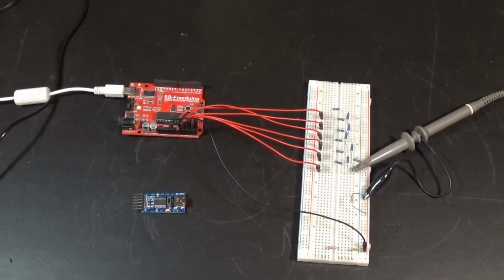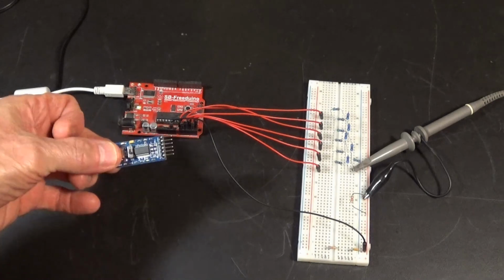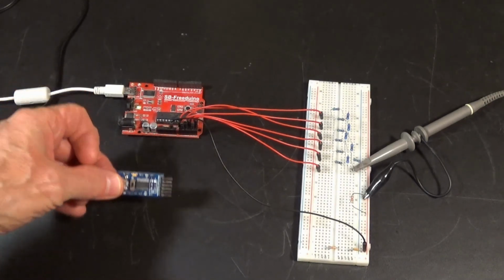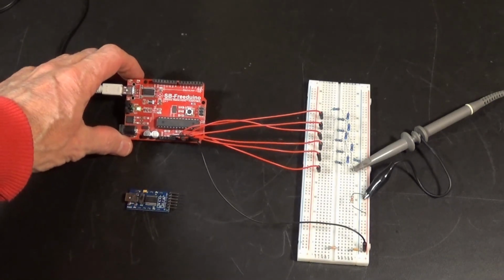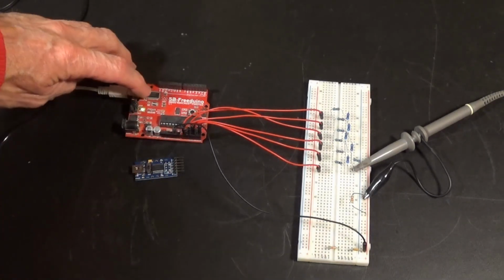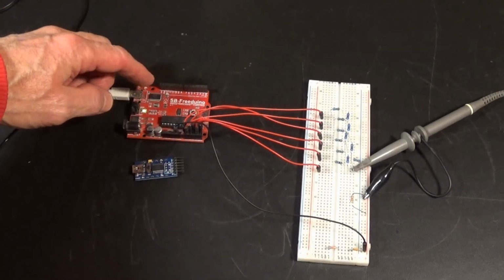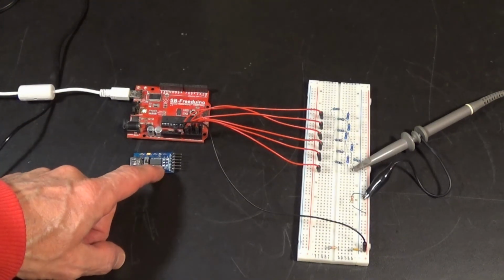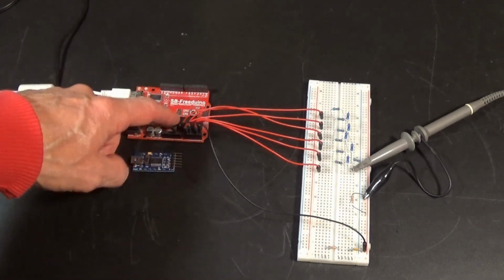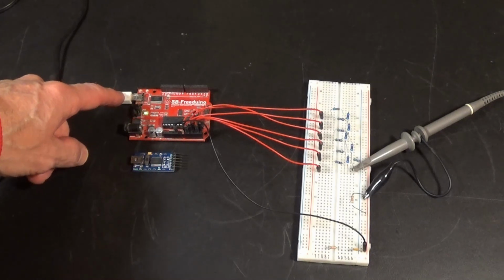So here is the setup for controlling the DDS with the serial port, and you'll notice that I haven't used a USB to serial converter module because the Arduino already comes with one. In fact, if you look at it, this chip here, which is the USB to serial converter module for the Arduino, is exactly the same chip as here, except now it's hardwired up to the AT Mega and to the USB port here.